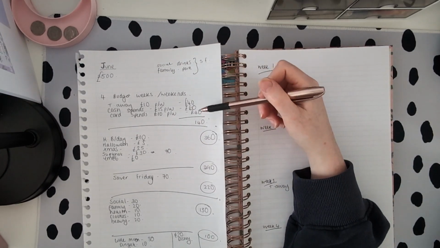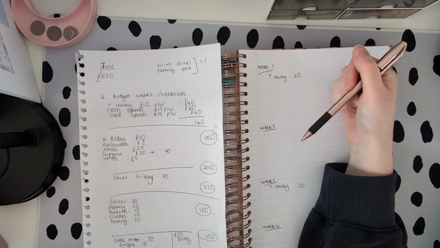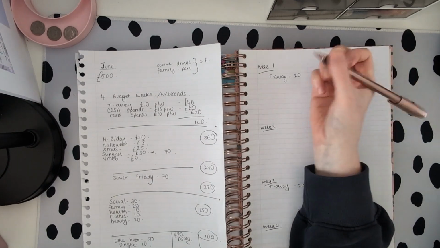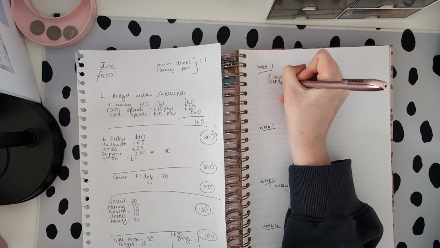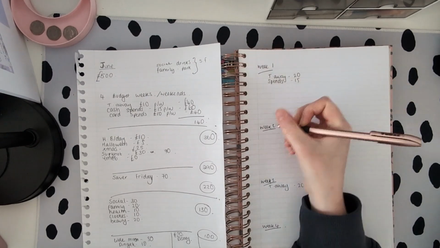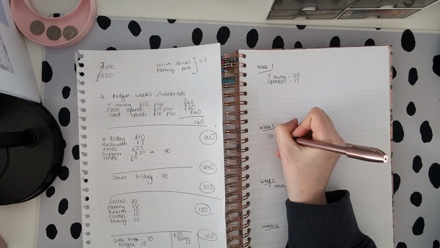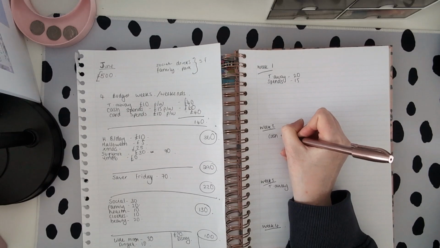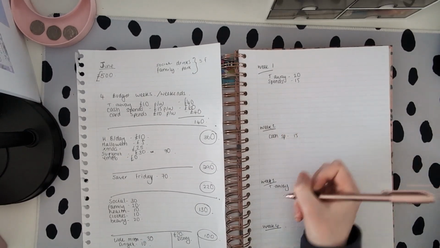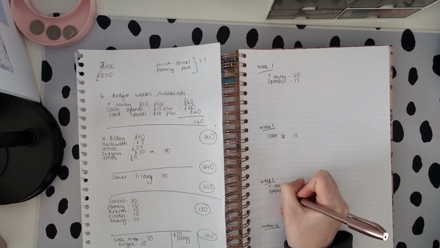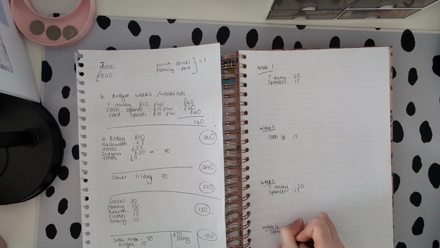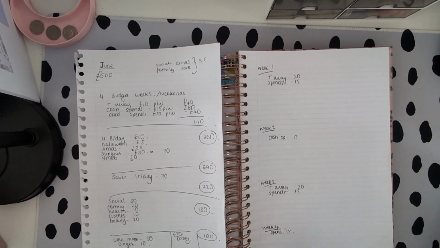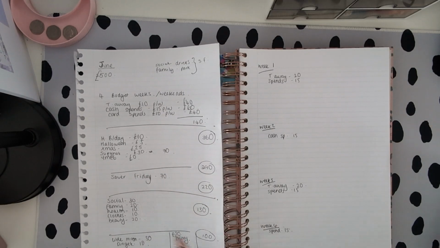I don't write down the card spends, this is just in terms of what I need from each money in each envelope. So cash spends each week, sorry, is 15, so that's always 15, and then I'm going to put down the Saver Friday.